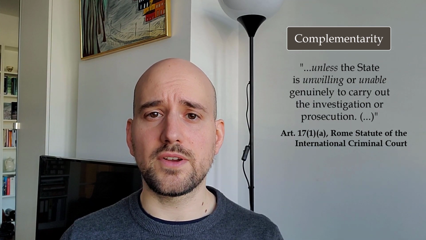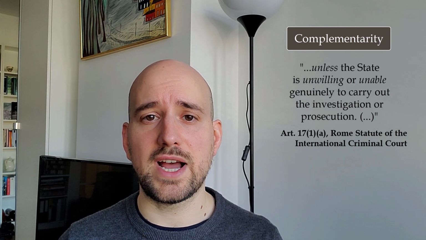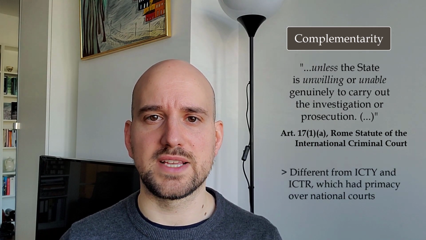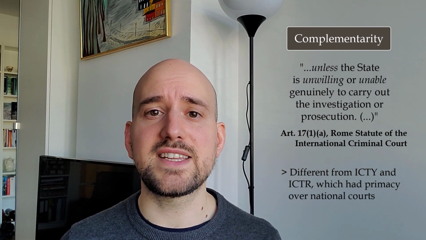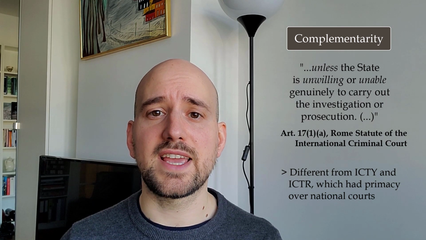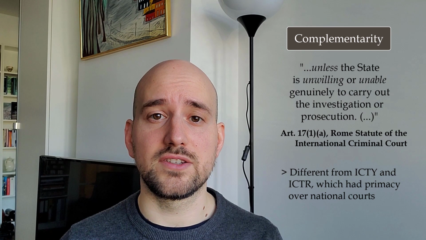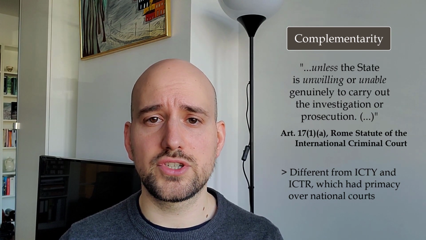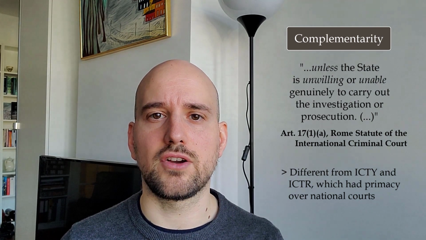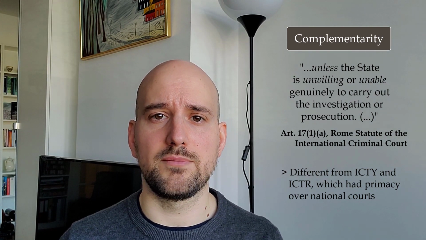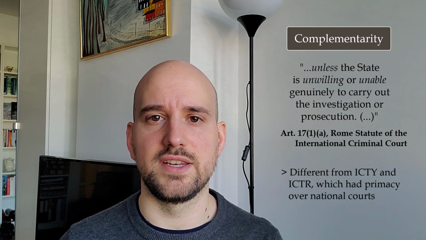Note that this is different, for example, from the International Criminal Tribunal for the former Yugoslavia, the ICTY, which had primacy over domestic courts, meaning that it could basically pick and choose the accused and take them in and prosecute them in case it thought that this was necessary. In the case of the ICC, this is not a possibility. The prosecution as well as the pretrial chamber have to check whether in fact the complementarity principle is met or whether domestic courts are actually effectively in a position to deliver justice in this specific case.